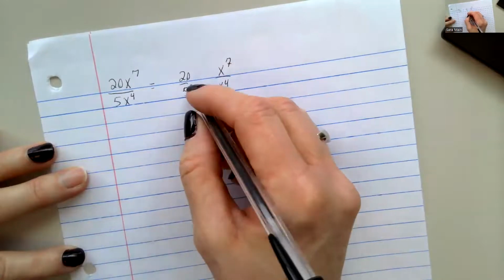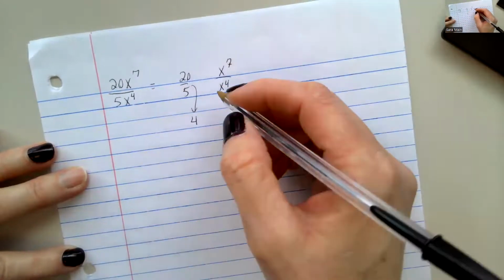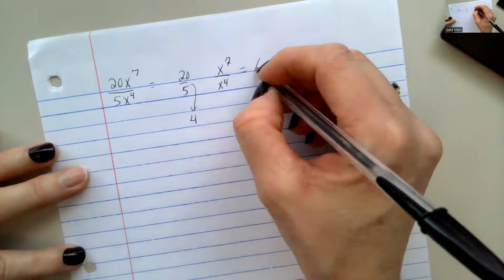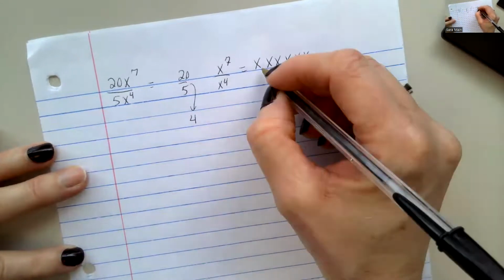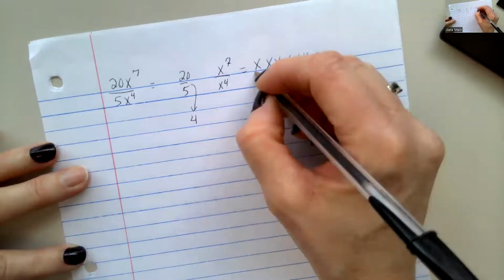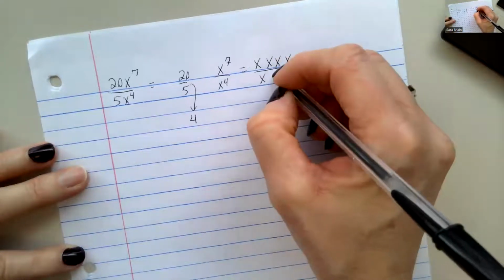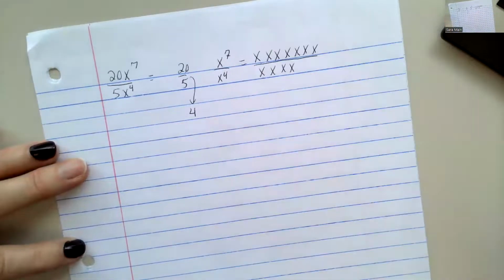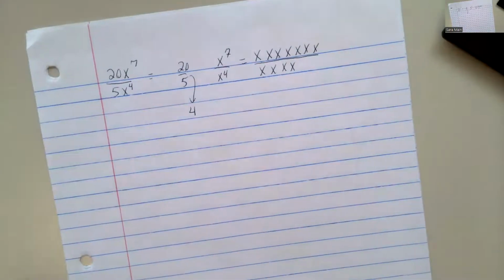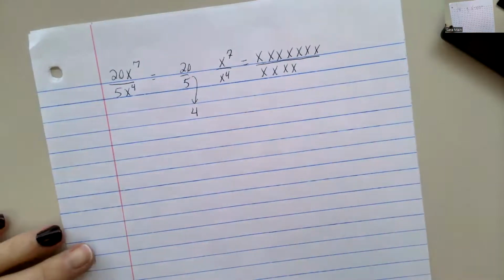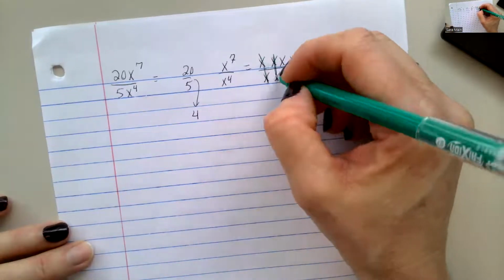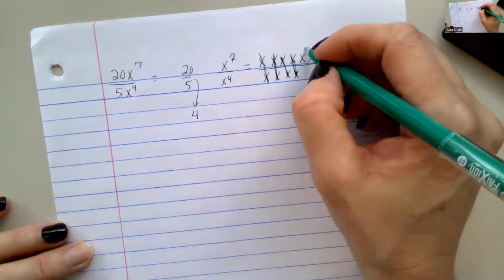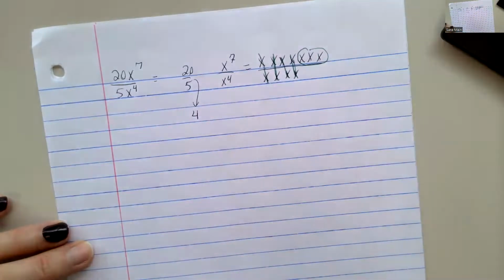So this becomes 4. And then x to the 7th, if you think about what it really means, 1, 2, 3, 4, 5, 6, 7, 7 x's, and then 1, 2, 3, 4 x's on bottom in the denominator, then we can cancel out the common x. So there's 1, 2, 3, 4, and we're left over with x to the 3rd on top.